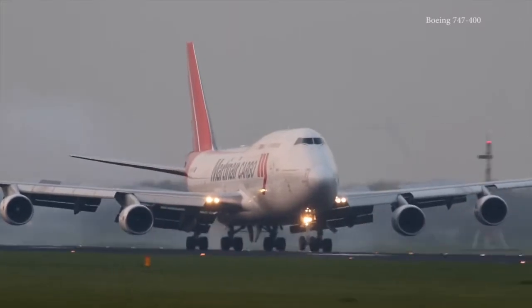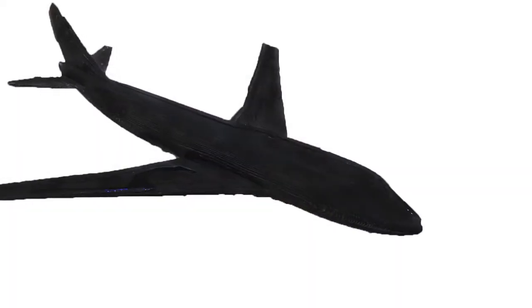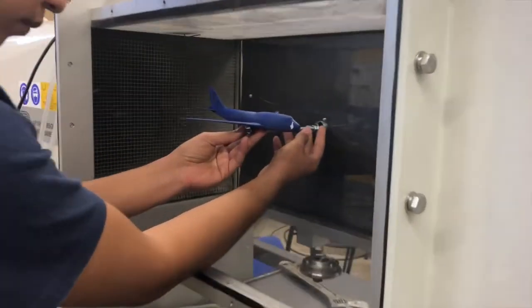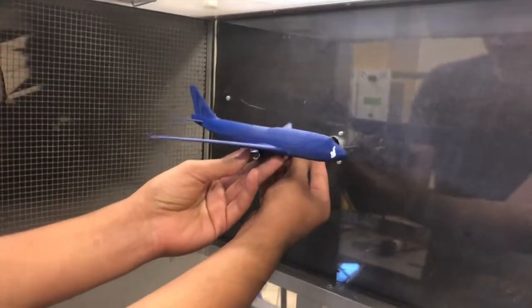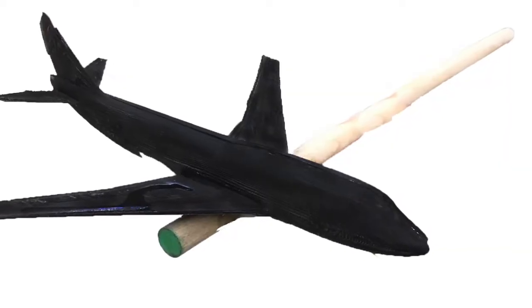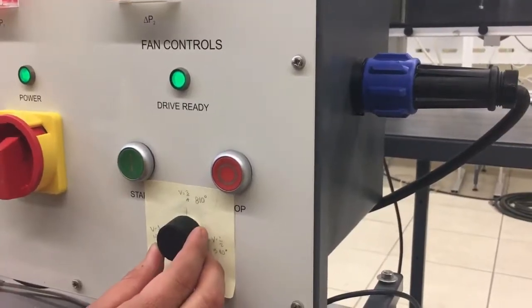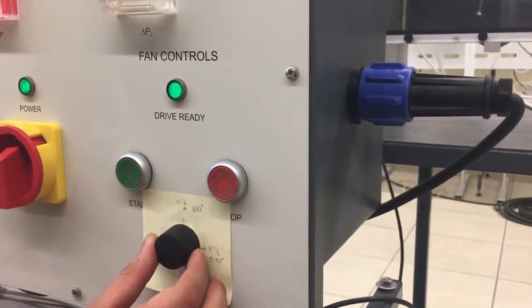In this practice, we have taken a scaled model of a Boeing 747-400 and placed it inside a wind tunnel. For the plane model to be situated inside of the tunnel, we set it on top of a wooden stick that will allow us to switch the angle of attack. We analyze the aircraft's reactions when subjected to an airspeed of 75% of its maximum capability, that is to say, around 26 meters per second.